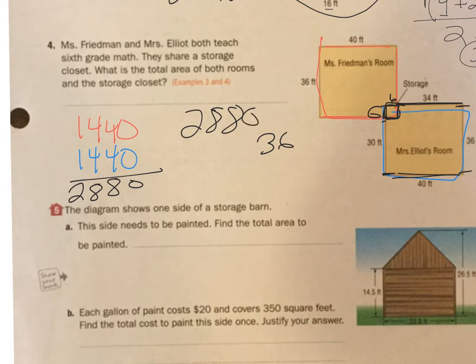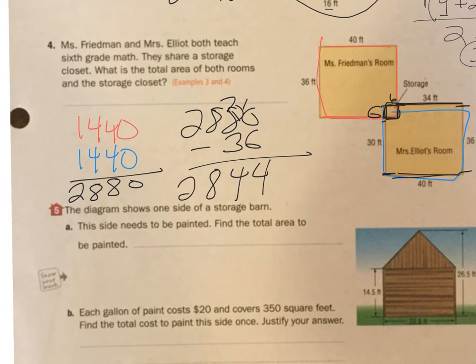But I only need that little storage one time, so I'm going to get rid of one of it. 36. Subtract it. That's a 7. There's a 10. So there's 4, 4, 8, 2. 2,844 feet squared.